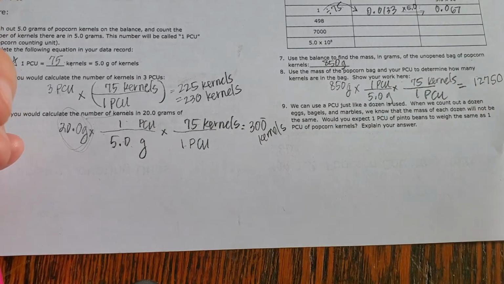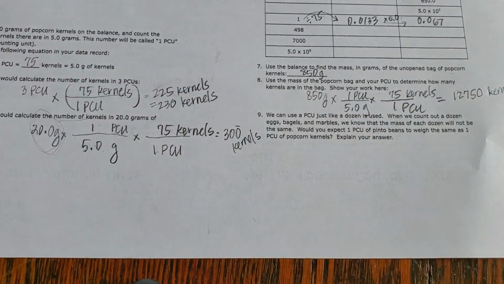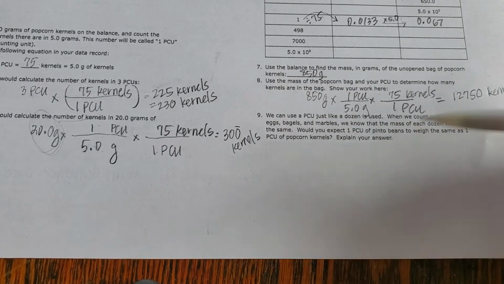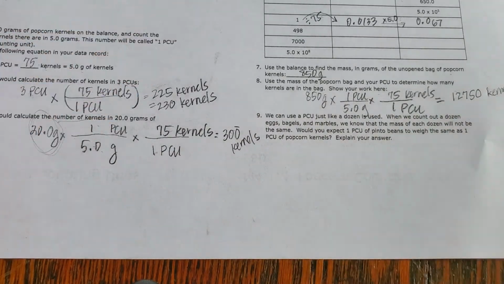All right. Okay, so then you can answer this question. They often talk about a dozen things, because a dozen is similar to a PCU. It's a quantity, 12 things always. And what we're getting to is how we measure atoms.